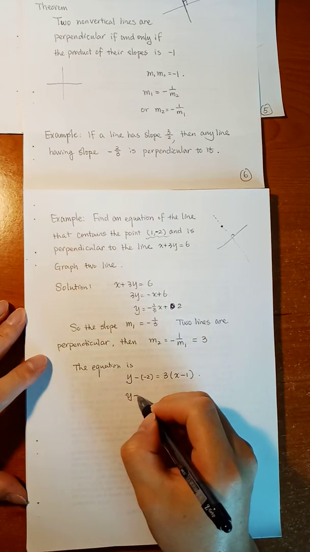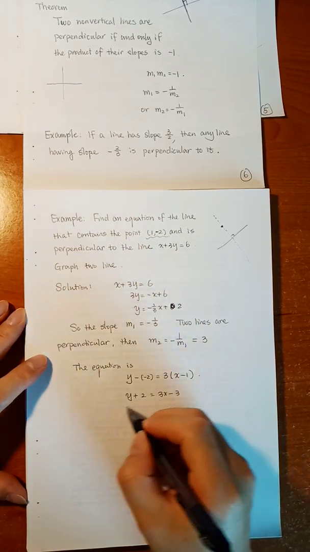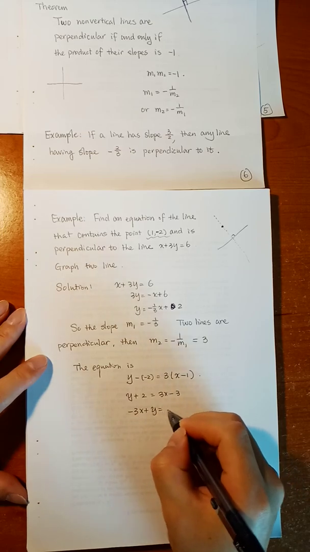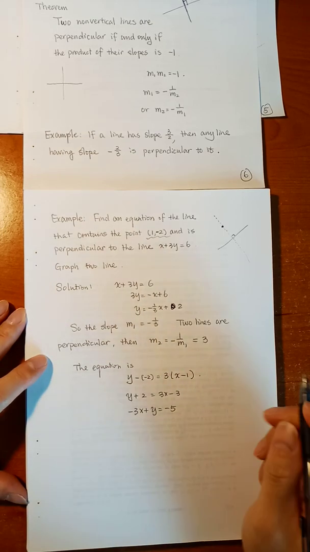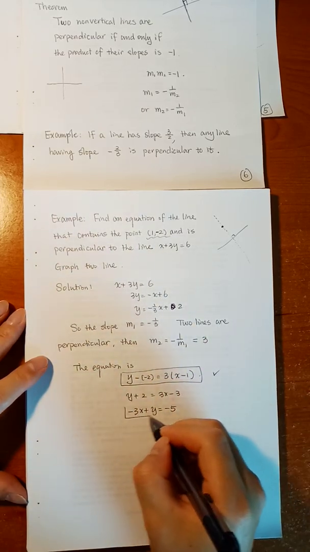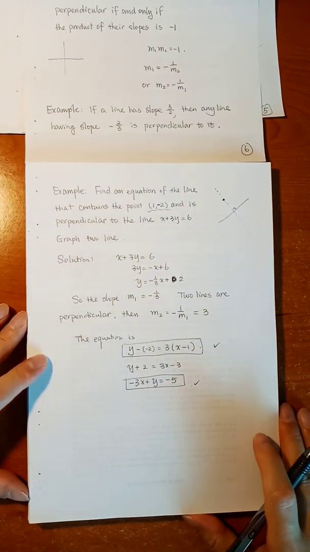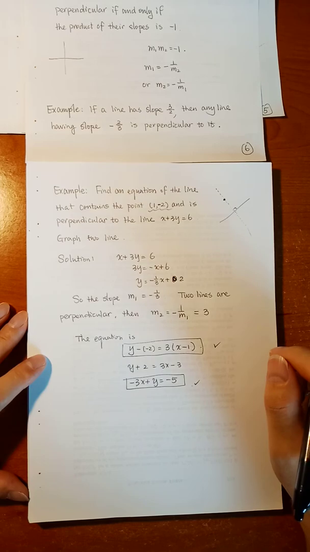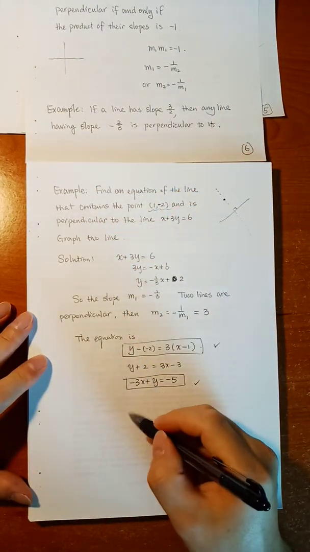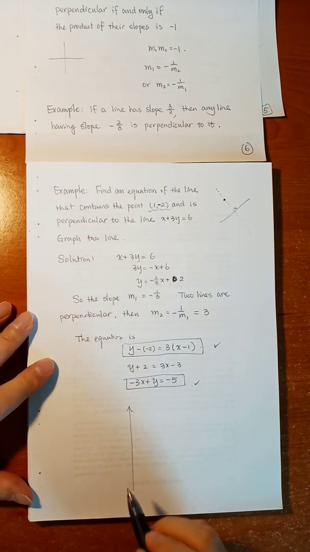So y plus 2 is 3x minus 3. We move 3x to the left side and 2 to the right side. Negative 3x plus y equals negative 5. Negative 3 minus 2 is negative 5. So this is a correct answer. The point-slope form is also correct, and this is the general form. Either works. Okay, we finished the solution of the equation. Let's graph them.